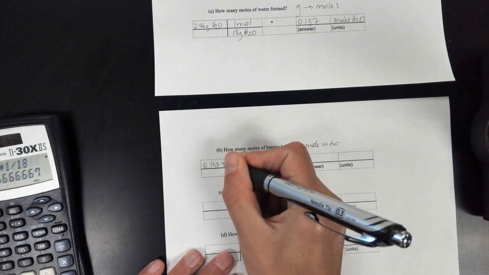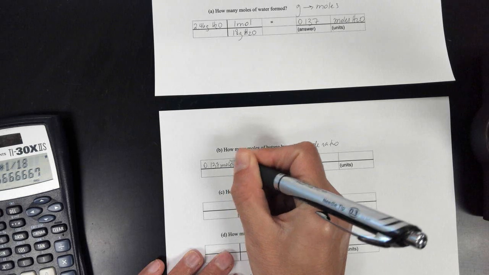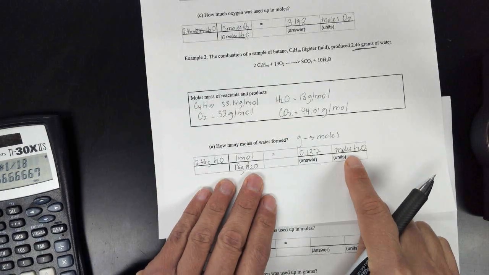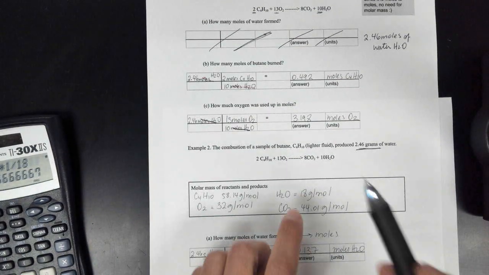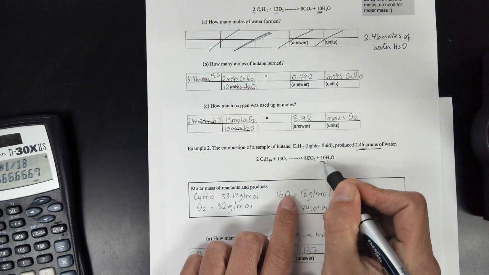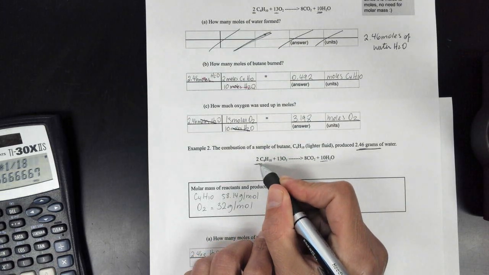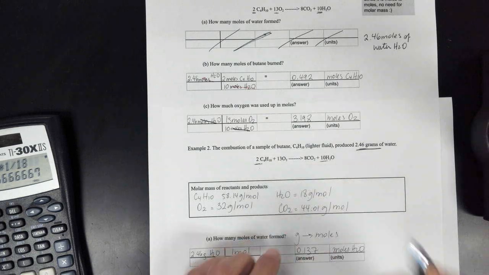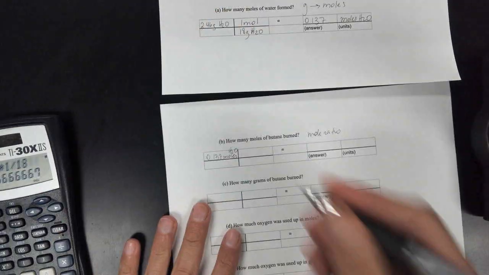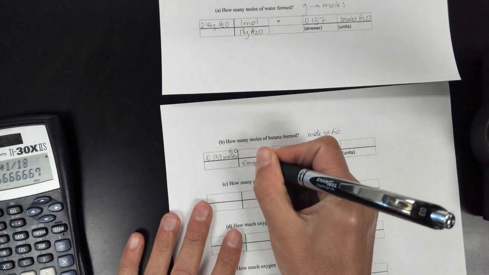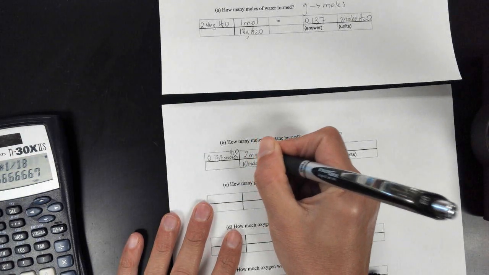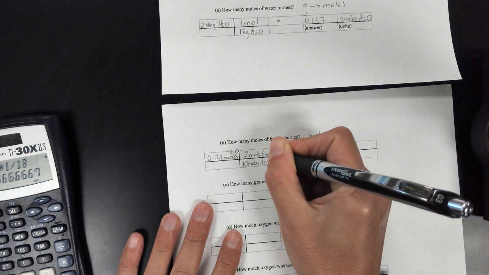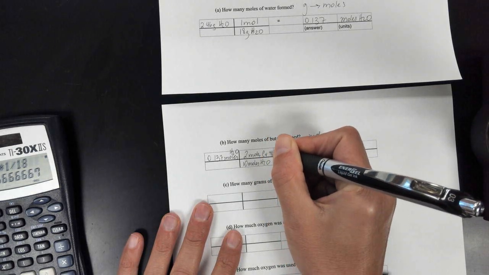Okay. So I know I have 0.137 moles of water. Okay, it's right here. And let's look at the mole ratio. It's the same as before, 10 moles to 2 moles. So the mole ratio is 10 to 2. Okay, so here we go, 10 moles of water to 2 moles of butane, C4H10.